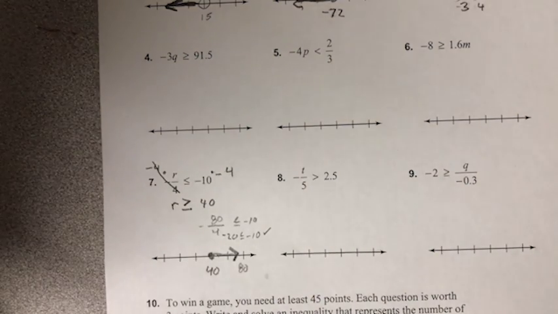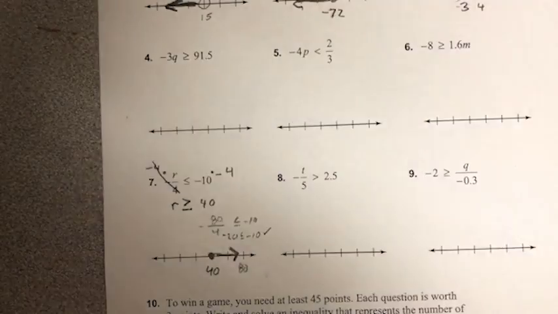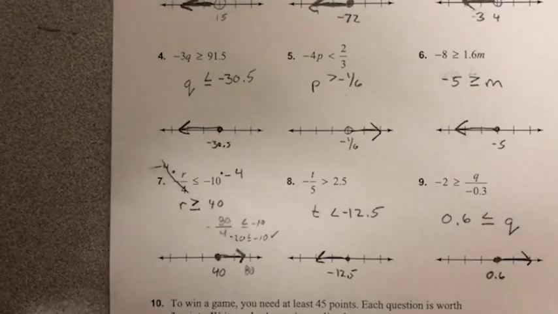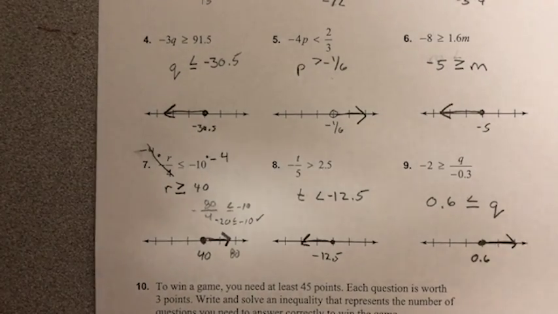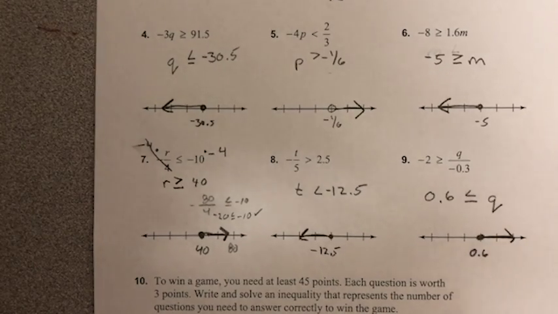So remember, when you multiply or divide by a negative, pop goes the symbol. All right, so what I want you to try now is numbers 4, 5, 6, 8, and 9 on your own, and come back and see how you did. All right, so look at your answers right here. I'm not going to read them out to you. You got 5, 6, 3, 5, 6, 8, and 9. Please look at your answers and check them. And if you have any problems, you know where to find me.